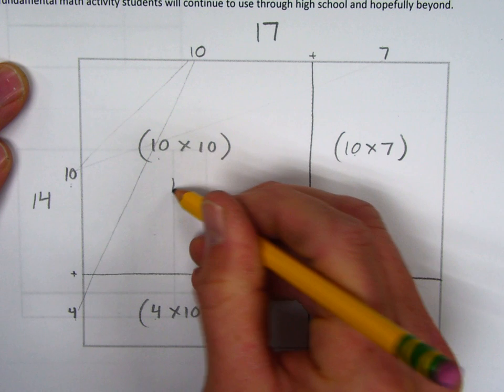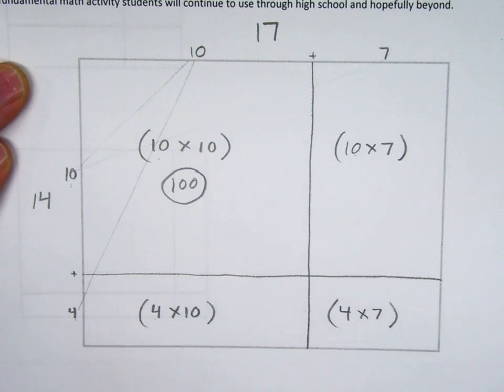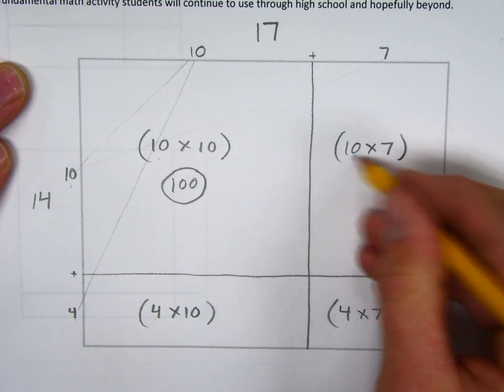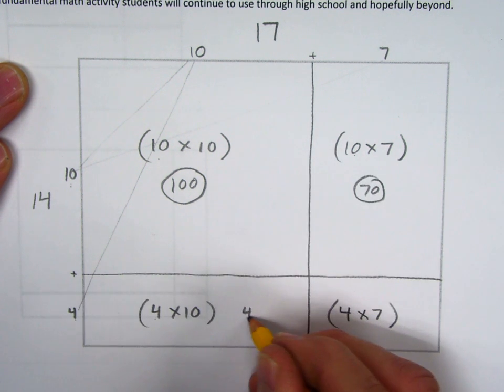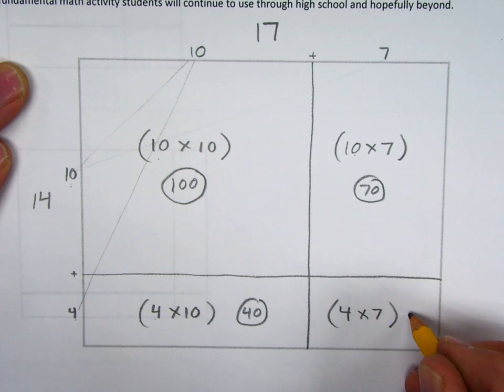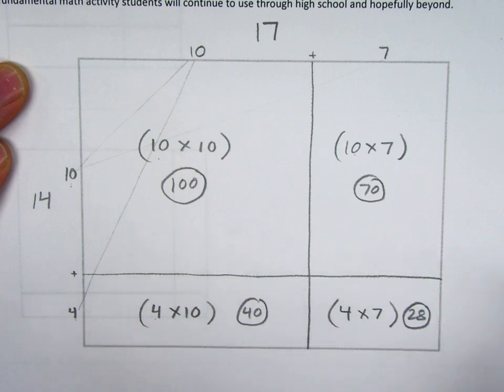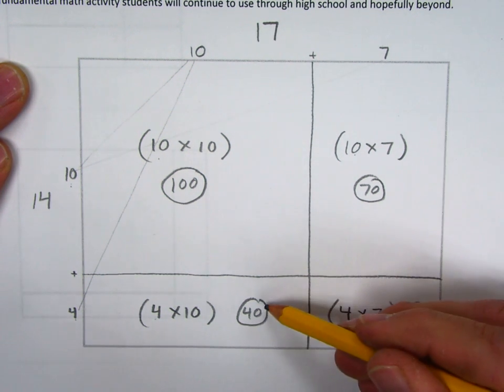10 times 10, of course, is 100, and I like to teach students to circle the area like that so that it stands out. 10 times 7 is 70. 4 times 10 is 40, and 4 times 7 is 28. Okay, and when I add those up, I can do it in my head.